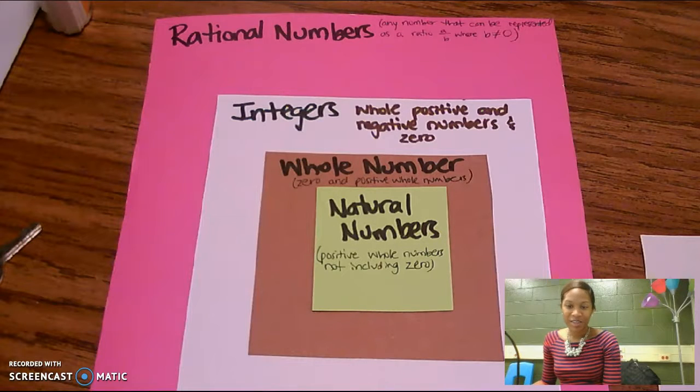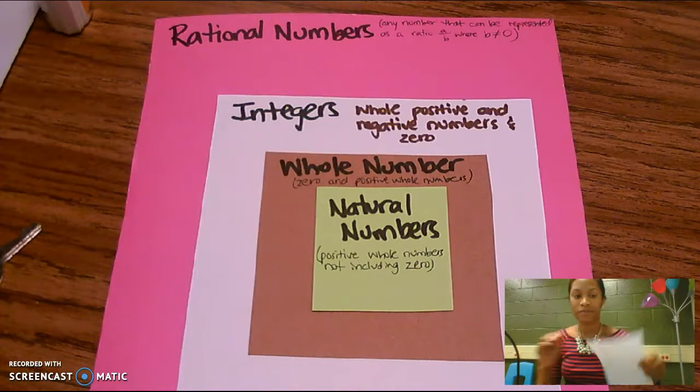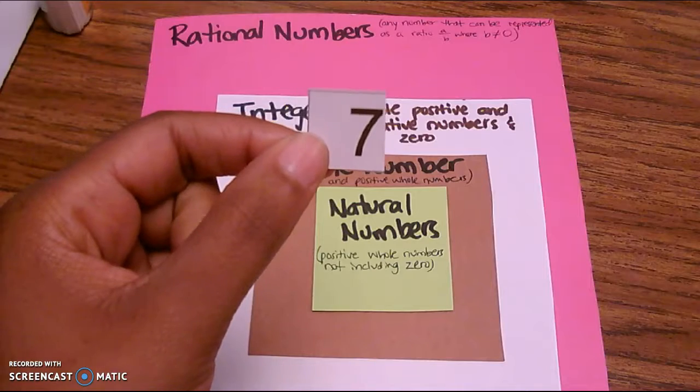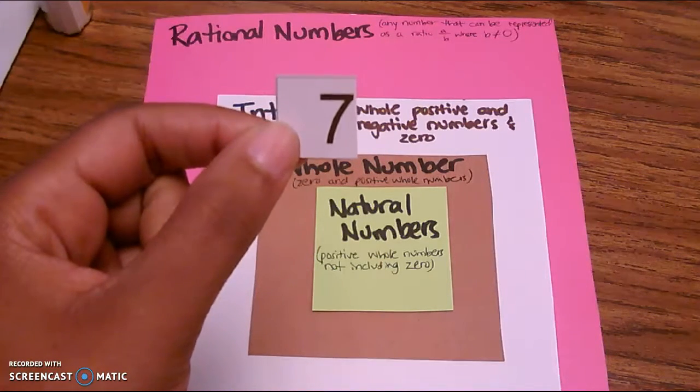Hi class, I noticed today that some of you need a little bit of extra help when it comes to identifying numbers and whether they fit under the rational, integer, whole numbers, and natural numbers category. So I'm just going to help you with that with this little diagram. So watch this quick video and this should help you with your activity sheet.